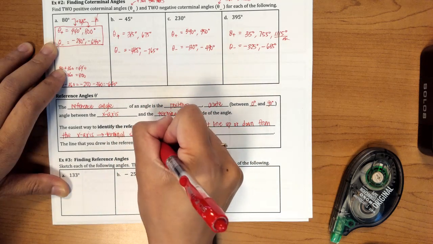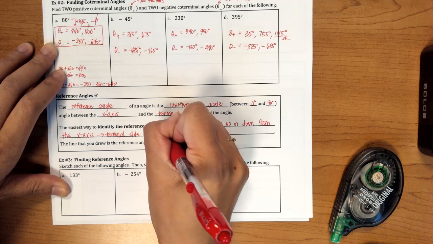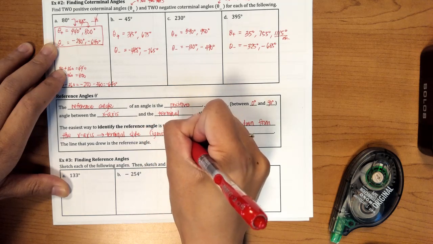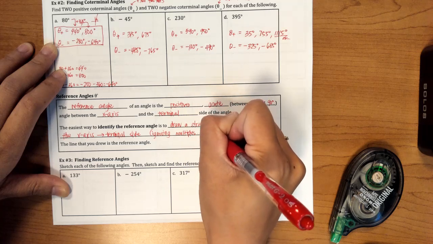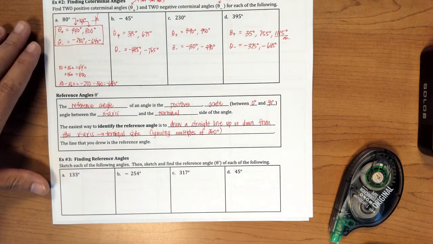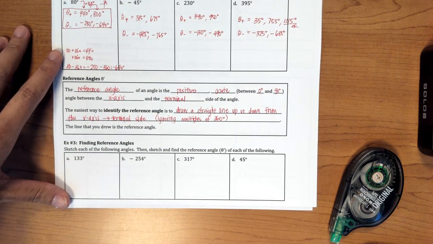And I'm going to write in here, ignoring multiples of 360. So the extra spirals don't count. Okay.